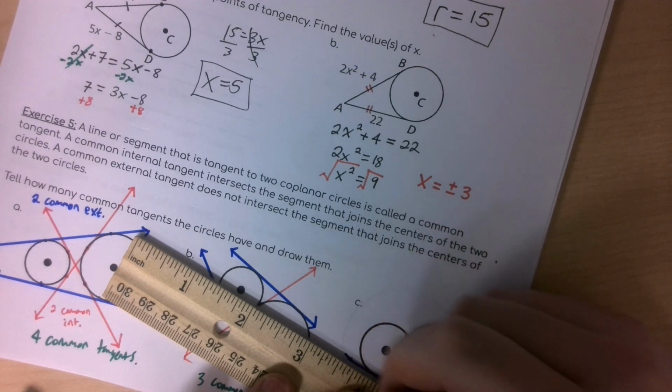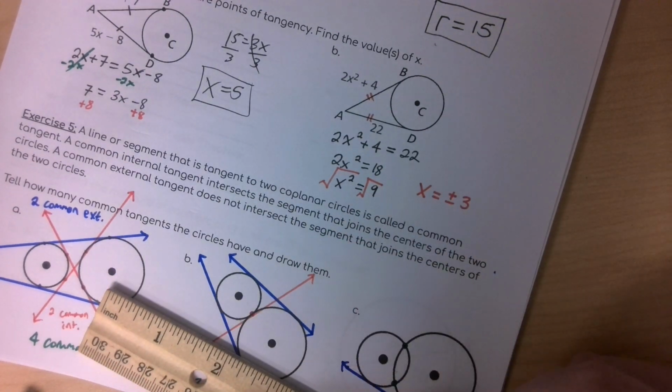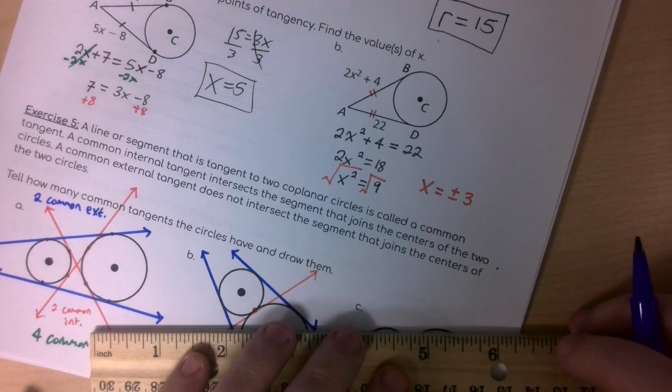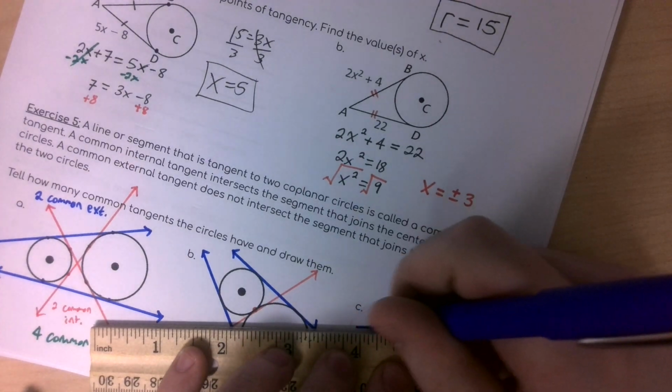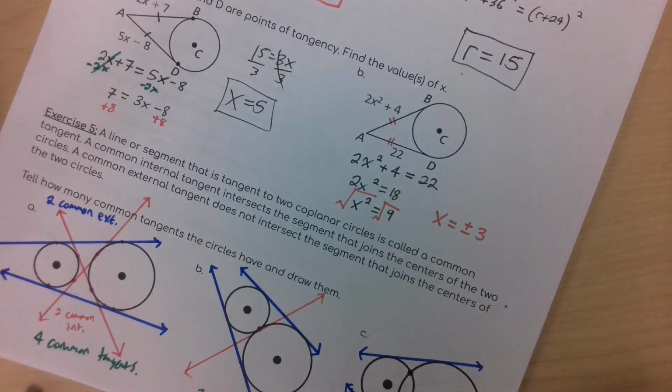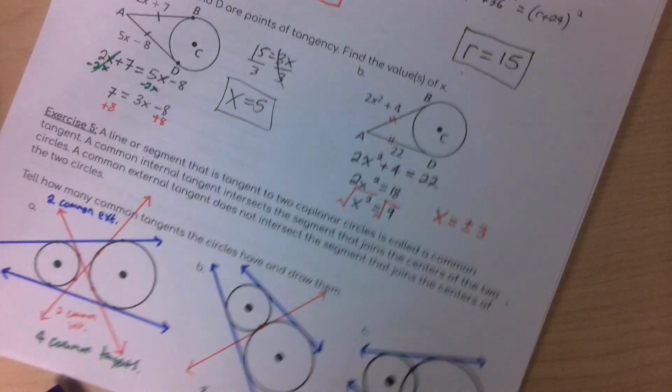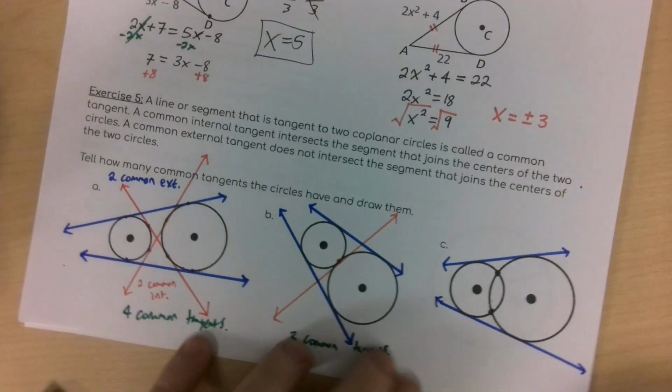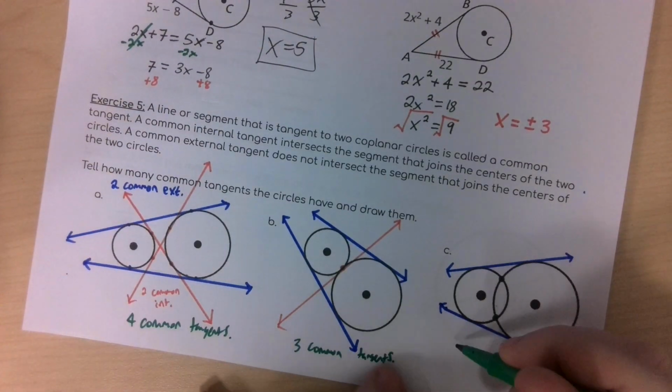The one that goes right here, there we go, a little crooked, and the one that goes right here. These are the 2 common external tangents. There's no internal tangents you can make that would only touch each circle once without crossing through. So we would say here, there are 2 common tangents.